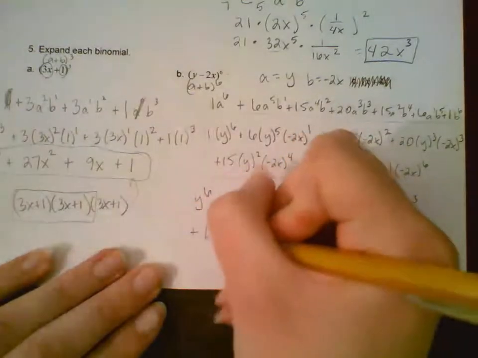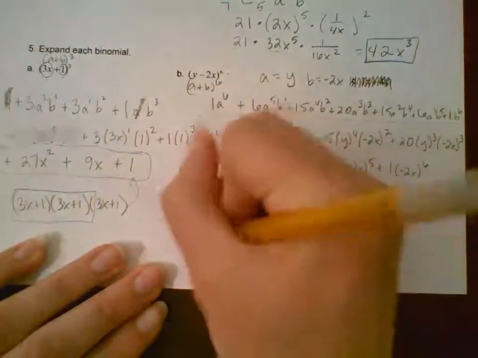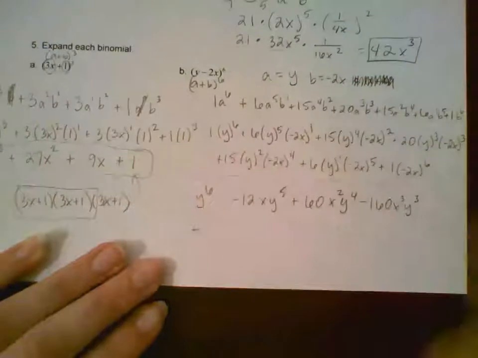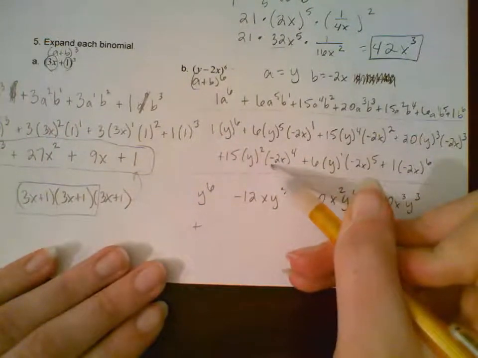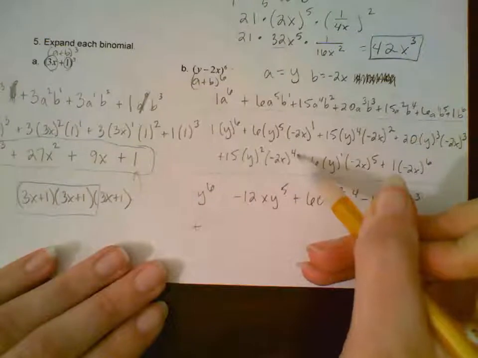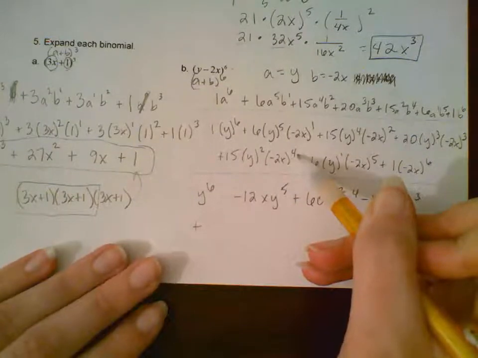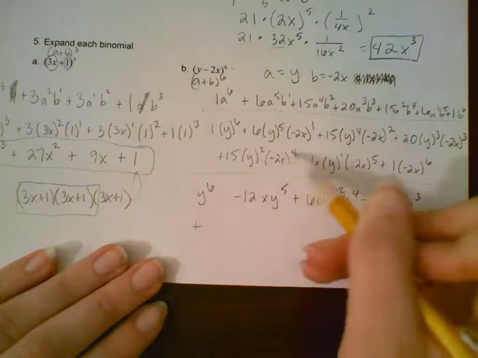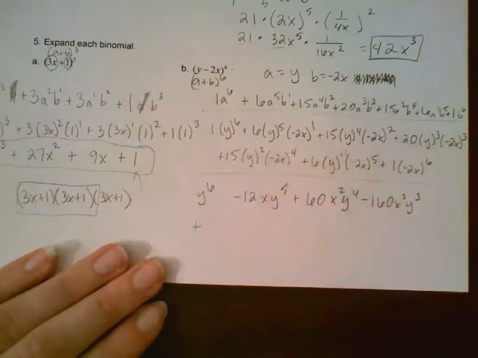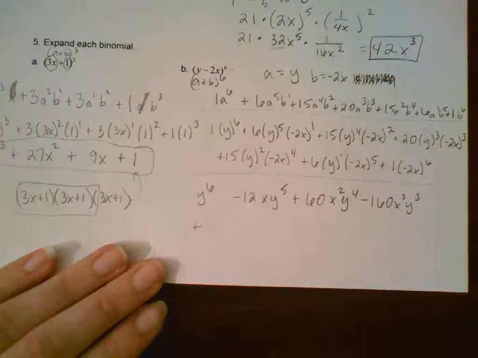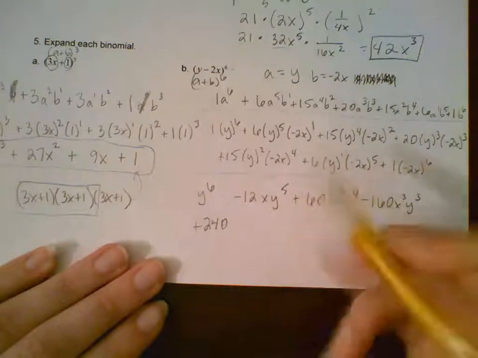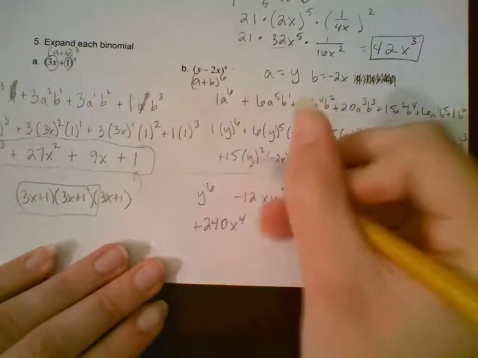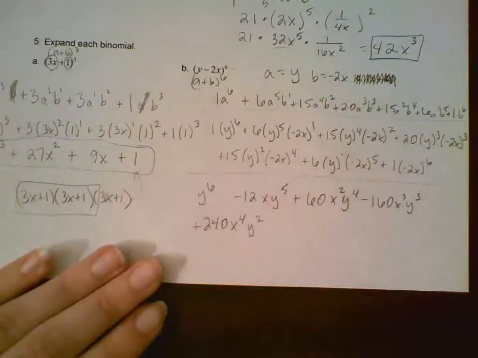15. I don't really need that, I'm not going to write that. So y squared is just y squared, negative 2x to the fourth. So negative 2 to the fourth means negative 2 times itself 4 times. It's going to give us positive 16. So positive 16 times positive 15 is 240. Then my variable x is to the fourth power, and y is to the second power. We've got 2 more terms to go.